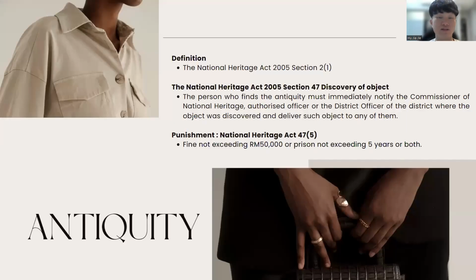Moving on is the antiquity. What is the definition of antiquity? You can refer to the National Heritage Act 2005, Section 2, Clause 1. Also, you need to focus on the provision. The provision under Section 47 of the Heritage Act says that the person who finds the antiquity must notify the Commissioner of the National Heritage. If you don't do so, here is the punishment: a fine not exceeding 5,000 or prison not exceeding 5 years or both.